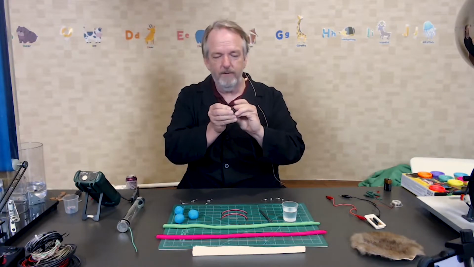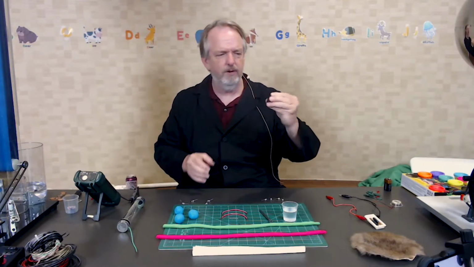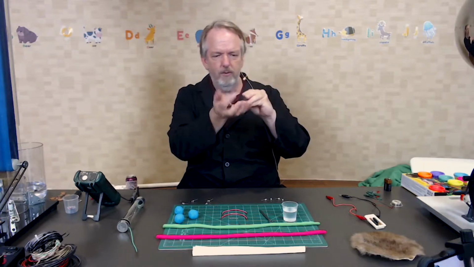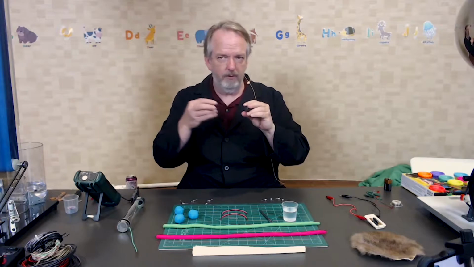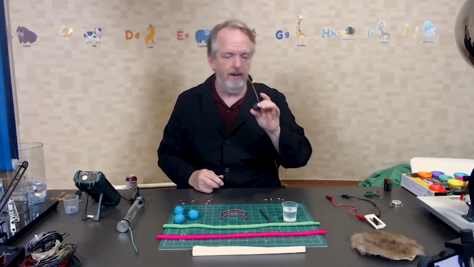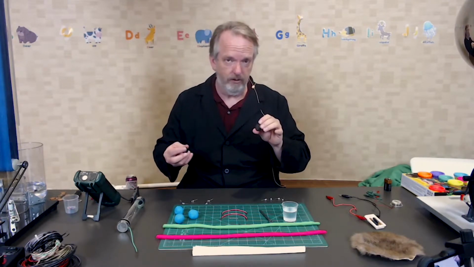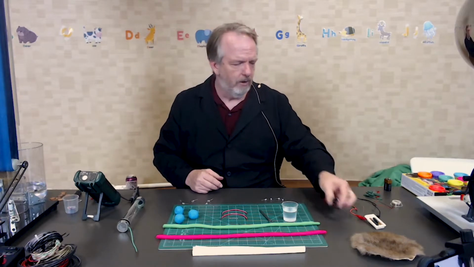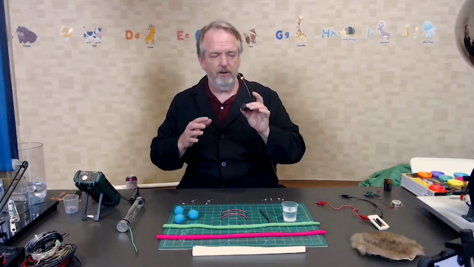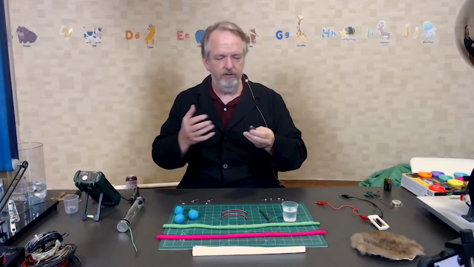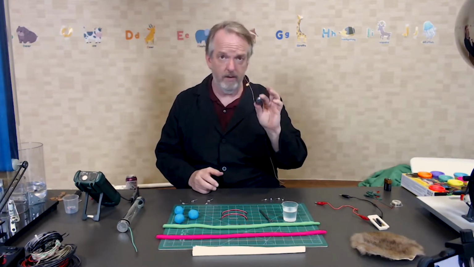If I hold them together, I have to put a lot of effort into it, and if I release them, one shoots off and goes away. It's related to the idea of like charges repelling each other. Now, these electrons and protons are not really magnets, but this helps us get an idea in our head, a model of how they act.